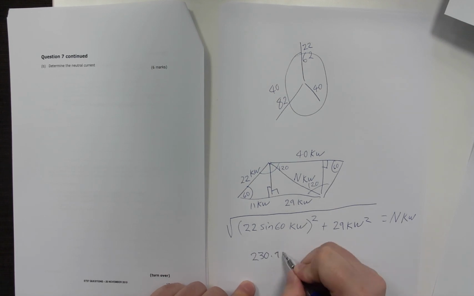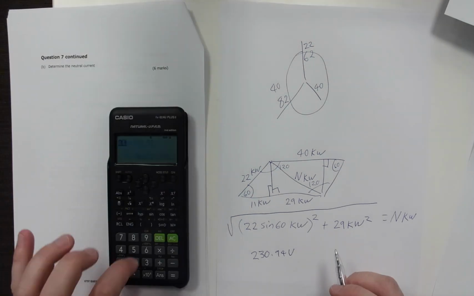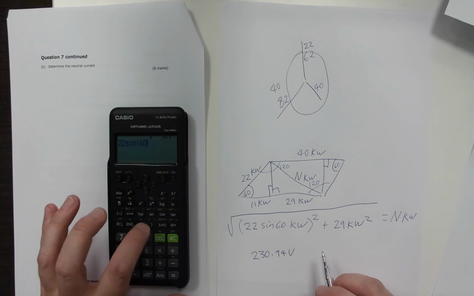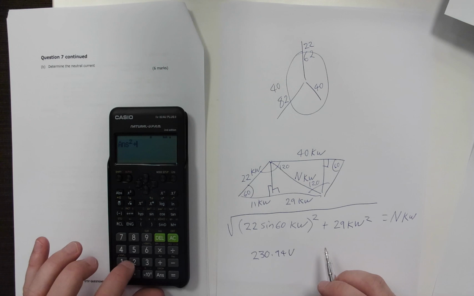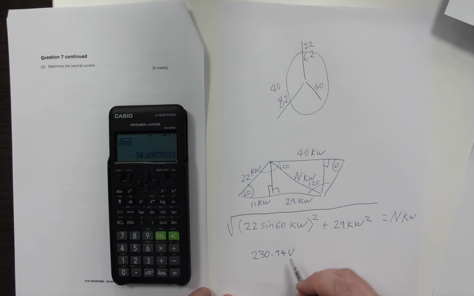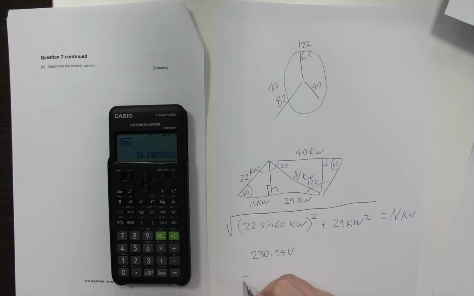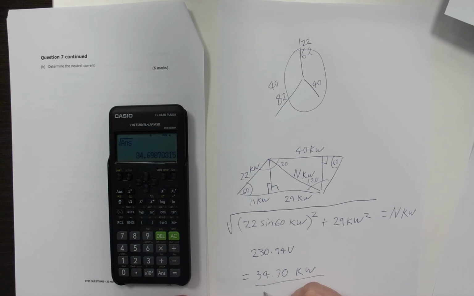So if we pull out our calculator, 22 sine 60 equals, square that, plus 29 squared, and then we get the square root of answer, and we will get 34.698, so 35 kilowatts. And now we divide that by our voltage, which is 230.94.